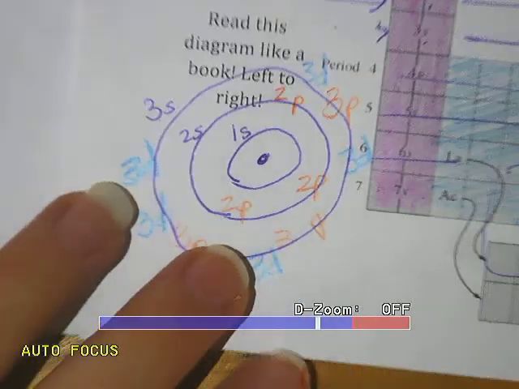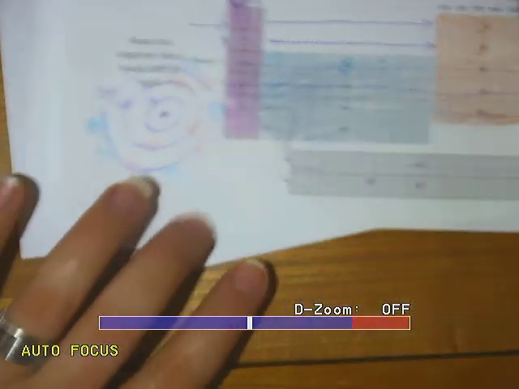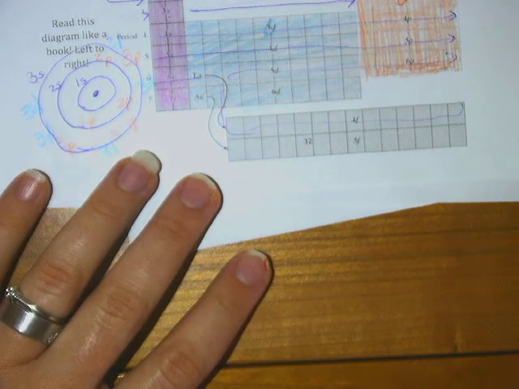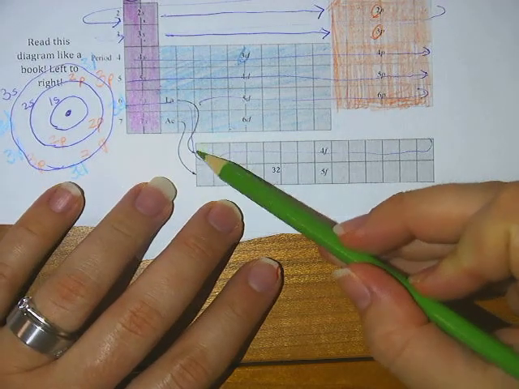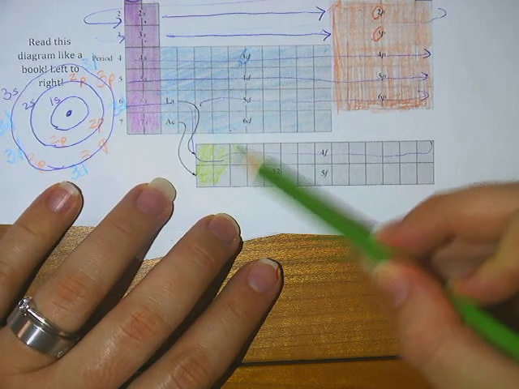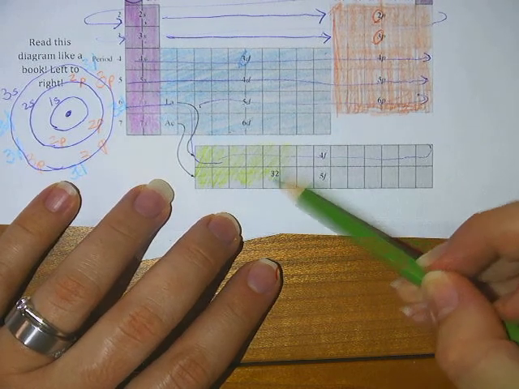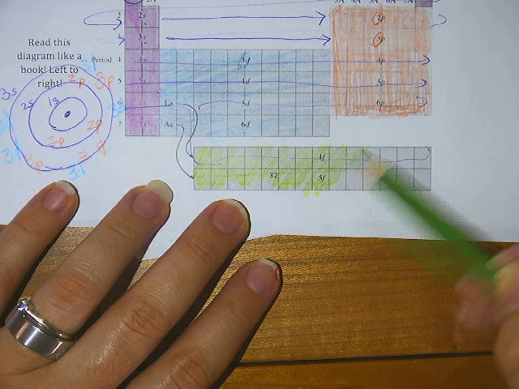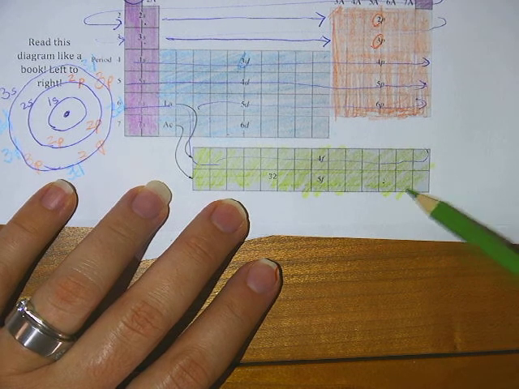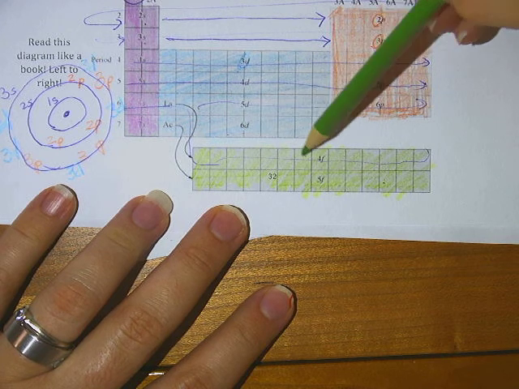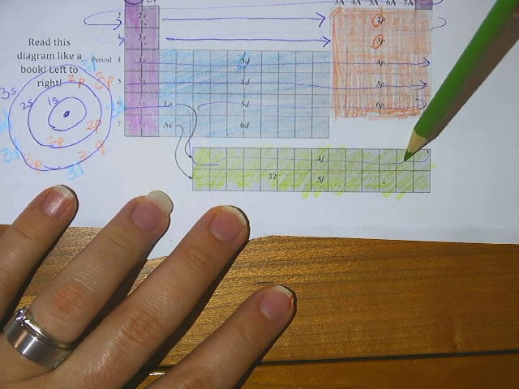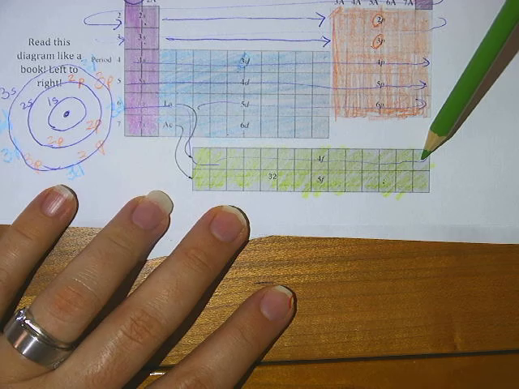Okay, for the last one, this bottom section is where the F orbitals are, those flippin' crazy ones. I'm going to color these green. I used green for my F. And again, if you count, there's 1, 2, 3, 4, 5, 6, 7, 8, 9, 10, 11, 12, 13, 14 elements.